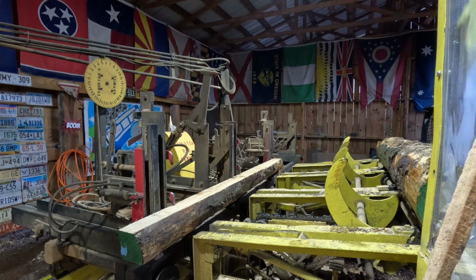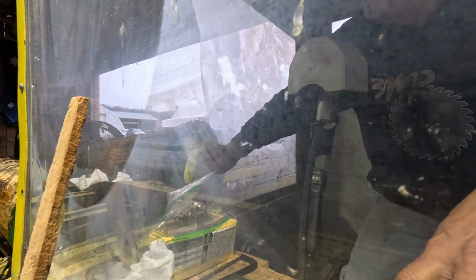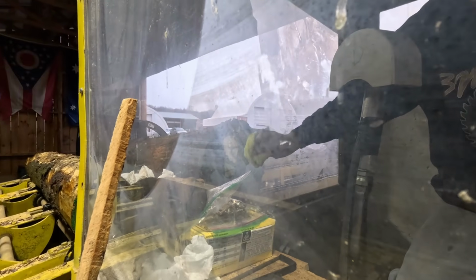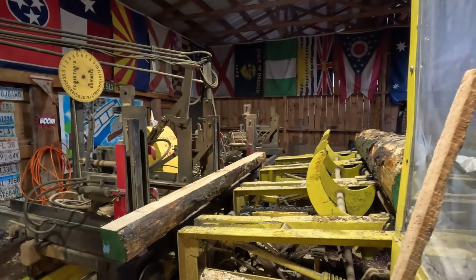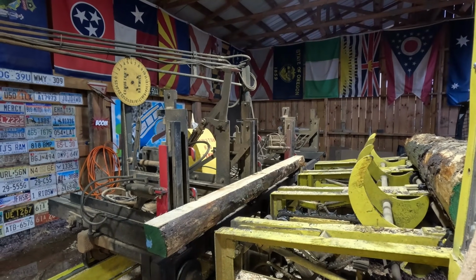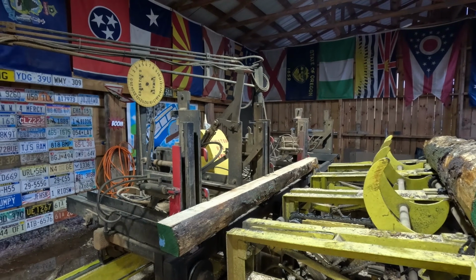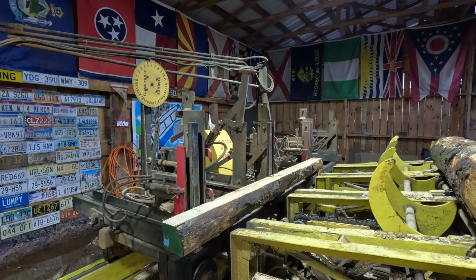Not such good conditions for the sawyer in here. I'll show you what's going on here. The humidity is so high with this rain. I'm just suffering in here, but we'll be all right. Alright, where was I here?